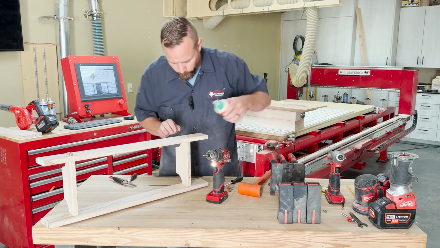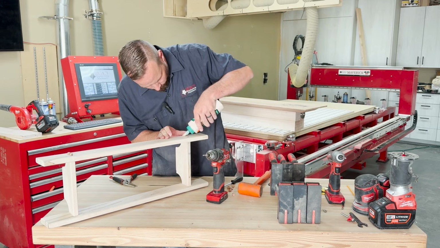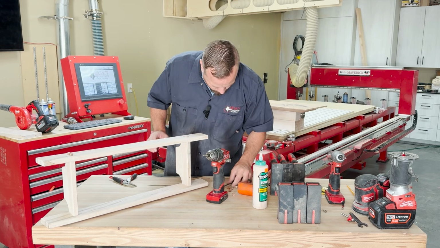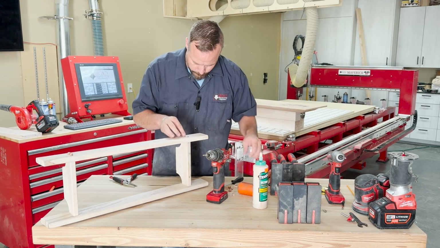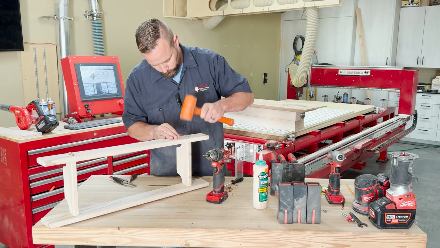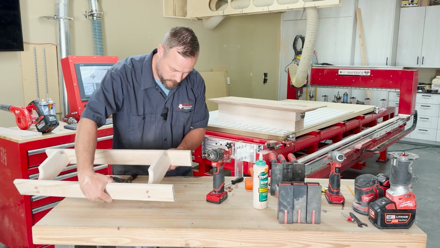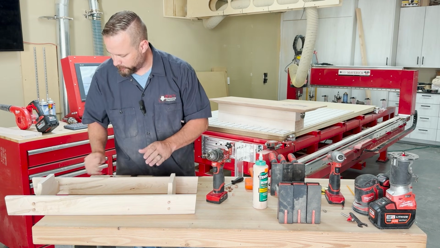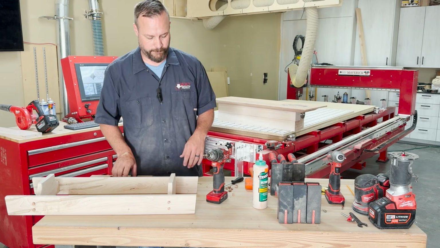A little more glue down in that hole. Just a half a drop. That's why we make extra, folks. Perfect. All right, with those all done, we're going to go ahead and just let this dry for a little bit, and we will come back to cleaning those off.